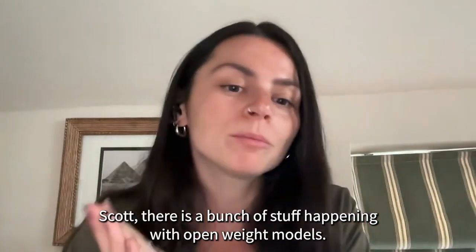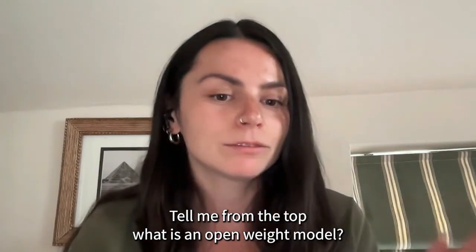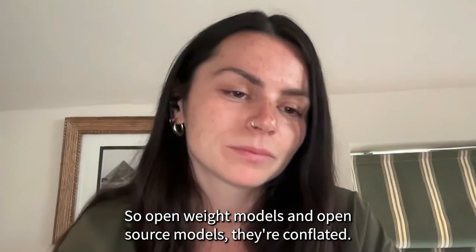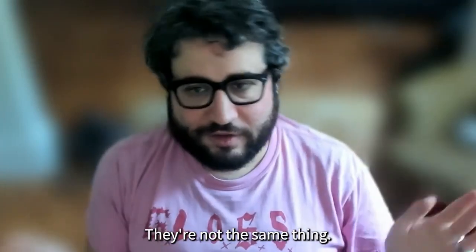Scott, there is a bunch of stuff happening with open weight models. Tell me from the top, what is an open weight model? So open weight models and open source models, they're conflated. They're not the same thing.